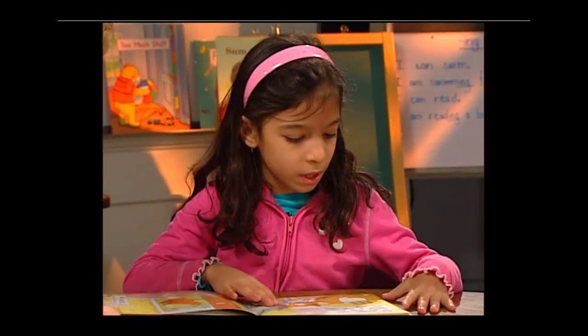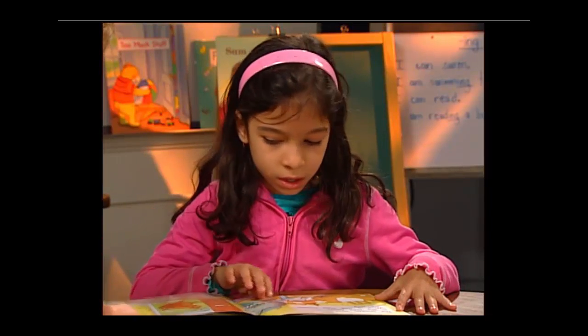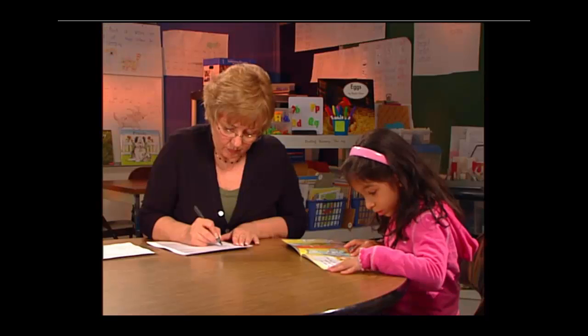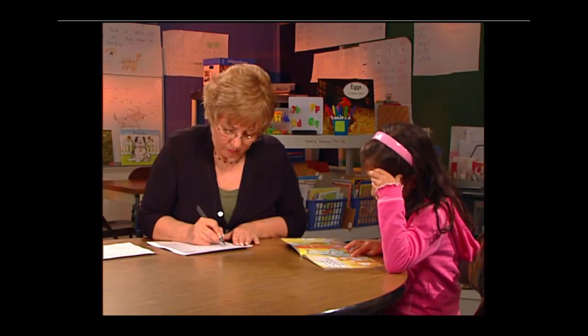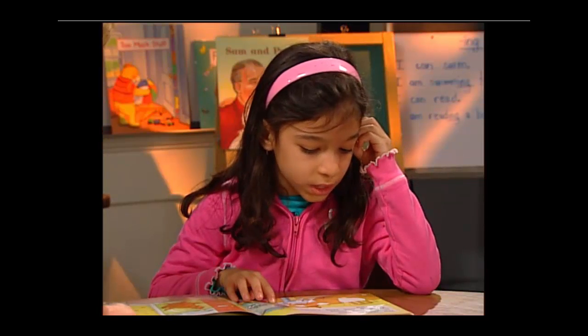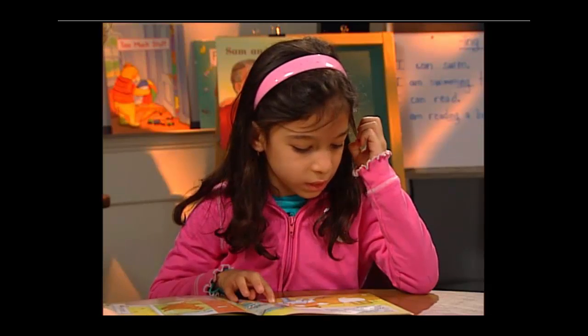Isabella is reading word by word with a high level of accuracy. Notice, though, that on the repeated phrase, "what a nice little house," Isabella's reading becomes more fluent, and she is demonstrating some phrasing.